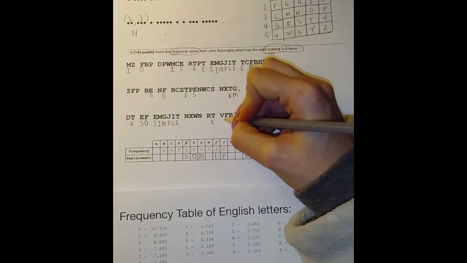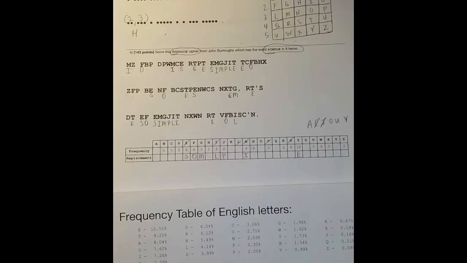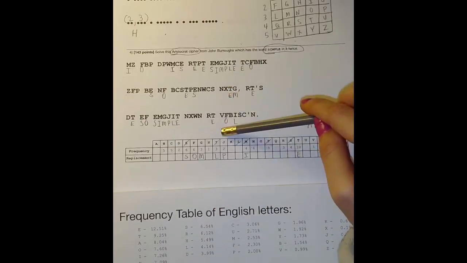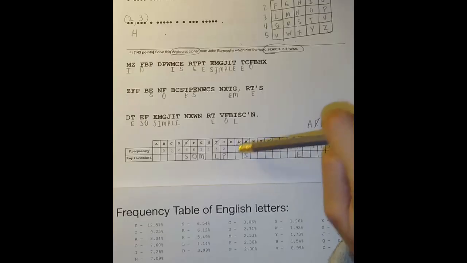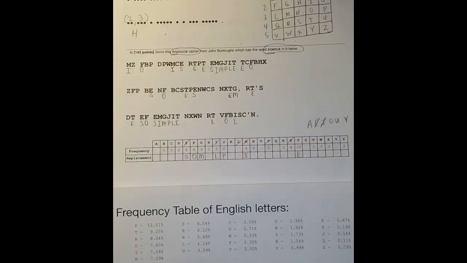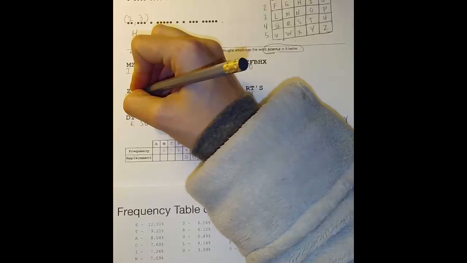There's my O. Alright, I think we've got 6 O's. 1, 2, 3, 4, 5. 1, 2, 3. It's really important to count because if you miss one, that's not going to help you figure out your letters. Here we go. 6.